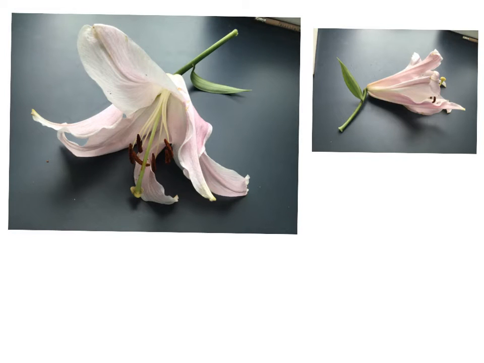So here I have two pictures of a flower that I'm going to draw. I have the actual flower in front of me, but I took pictures so that you could see what it looked like too.